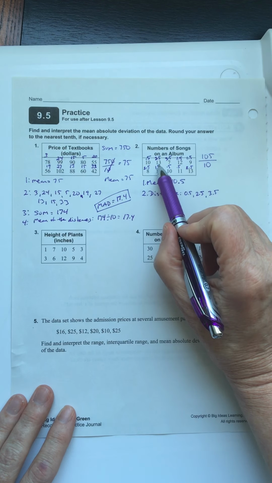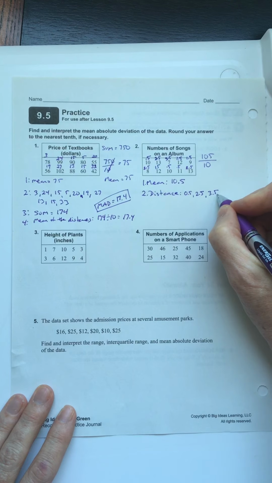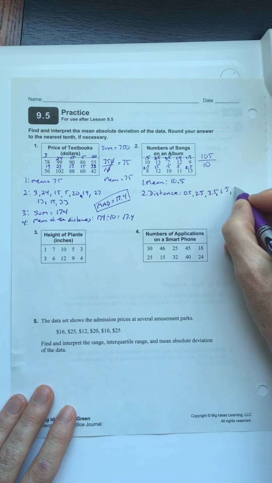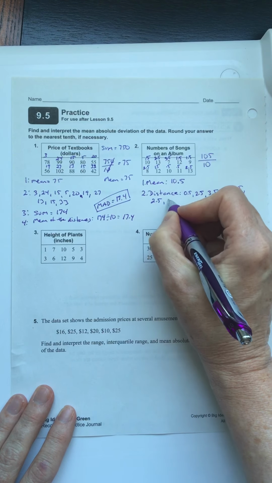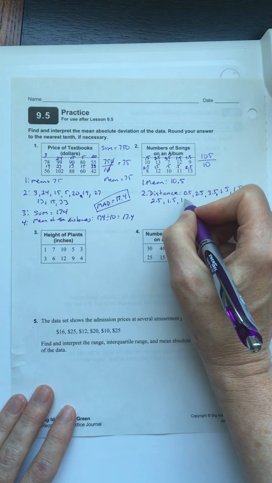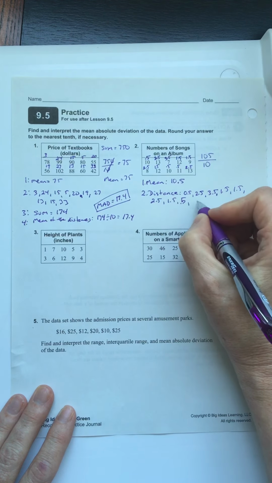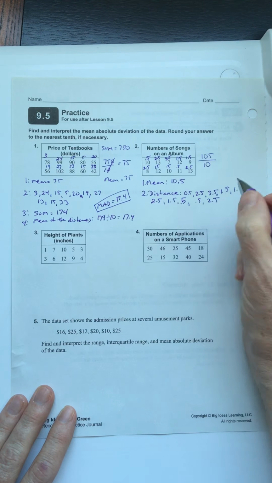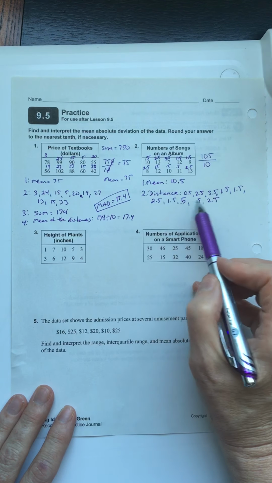The distance from 10.5 to 13 is 2.5, and so on. I don't know if I was really that clear. And then 1.5, 1.5, 2.5, 1.5, 0.5, sorry, 0.5 and 2.5. Let's make sure I have all 10 numbers. 1, 2, 3, 4, 5, 6, 7, 8, 9, 10.